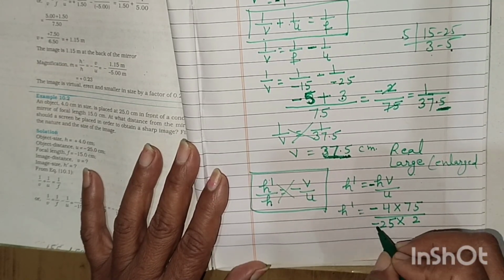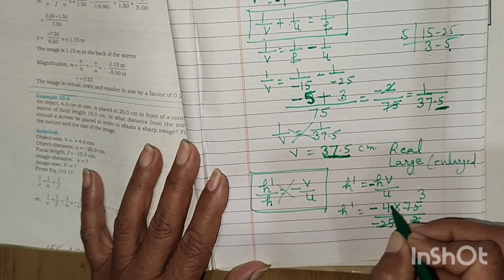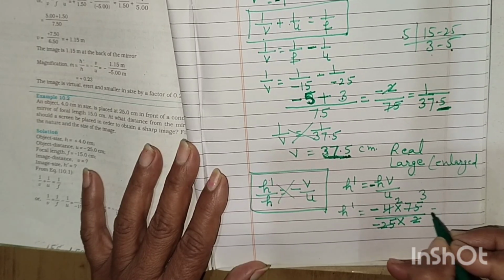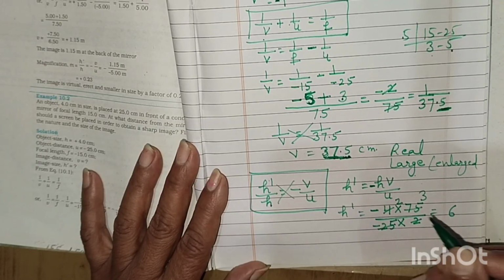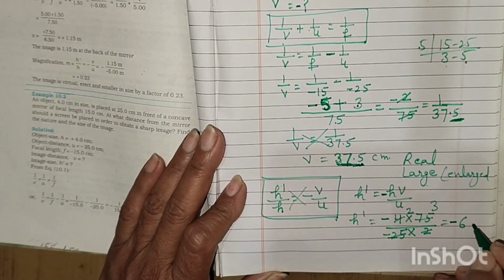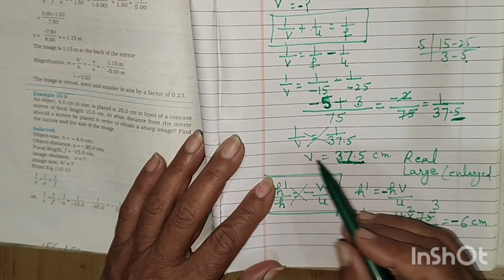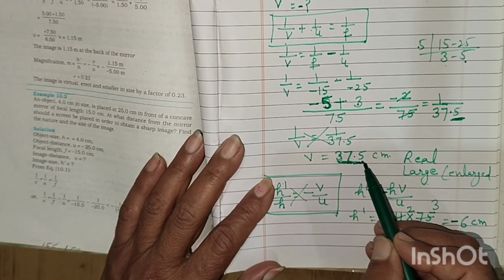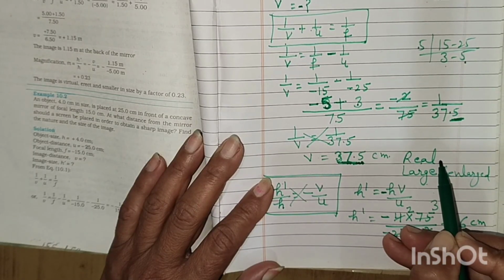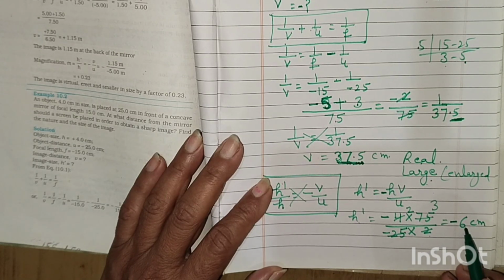Now solve this. 25 times 3 is 75, 2 times 2 is 4, and this becomes the minus 6 centimeter. It means image distance is 37.5 and image is real and large and at the height of the 6 centimeter.